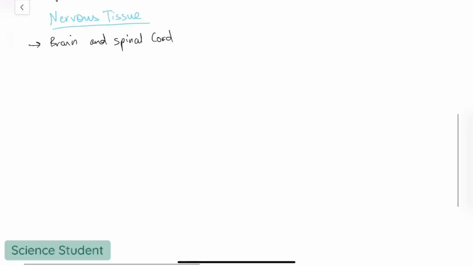Now we'll learn about nervous tissue. Nervous tissue is present in brain and spinal cord. All the nerves are made up of this tissue.